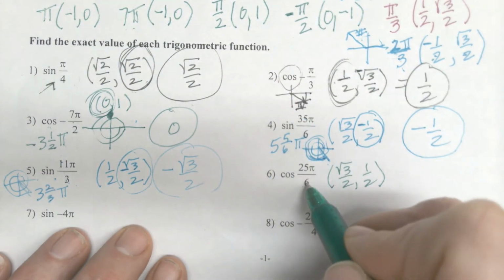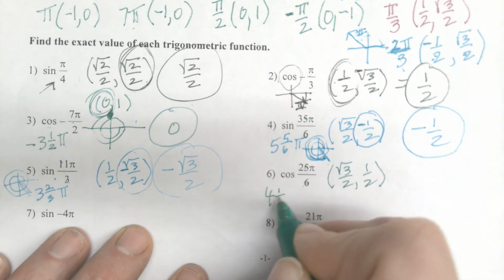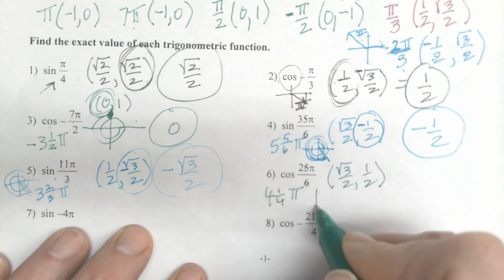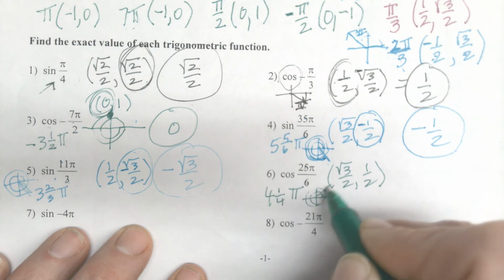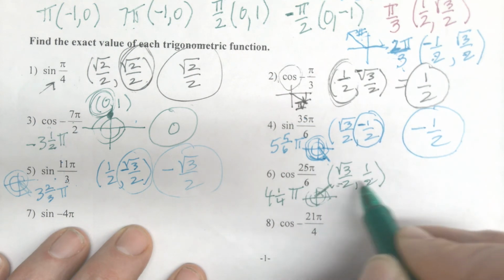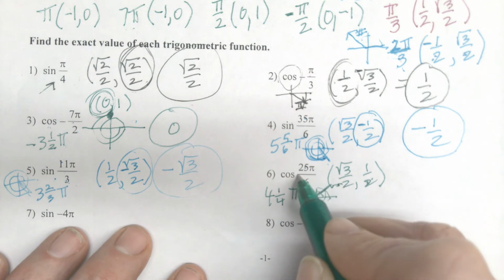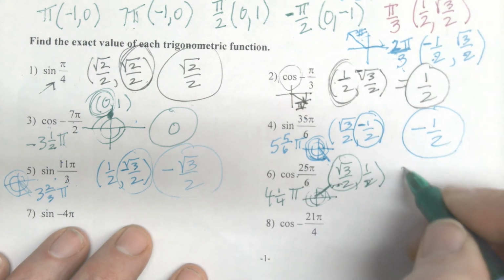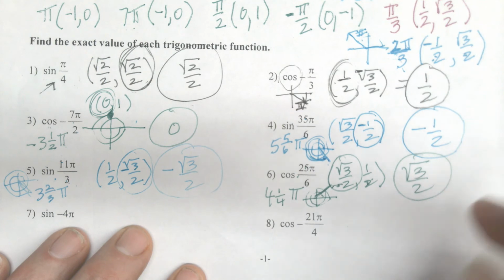25 pi over 6, 6 goes into 25 4 and 1/4 pi times. So when I figure out where I am, that's 2 pi, 4 pi and a quarter. First quadrant is positive, positive. I'm interested in the cosine, so my answer is the square root of 3 over 2.